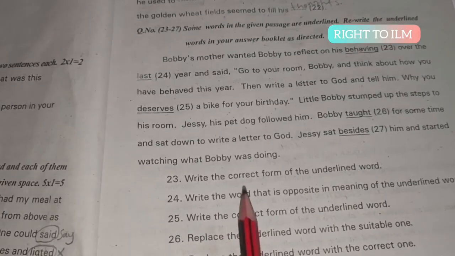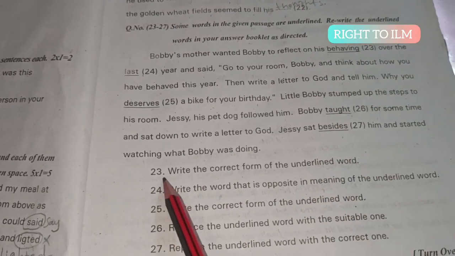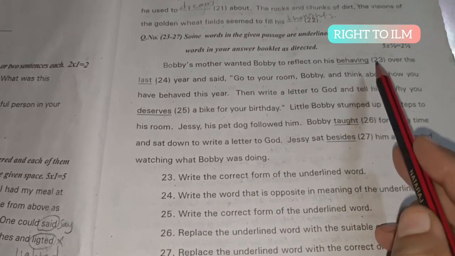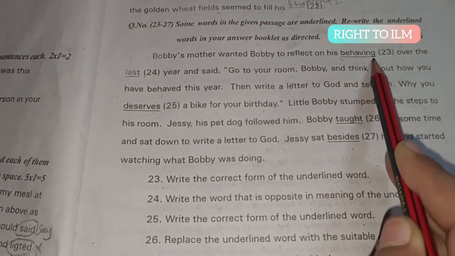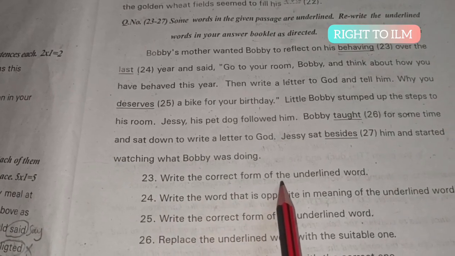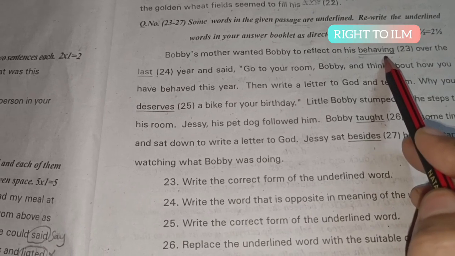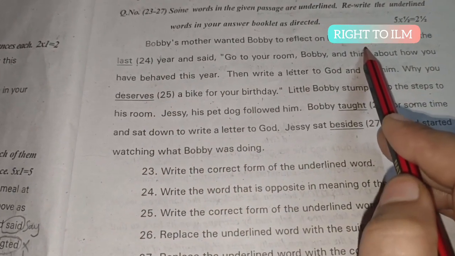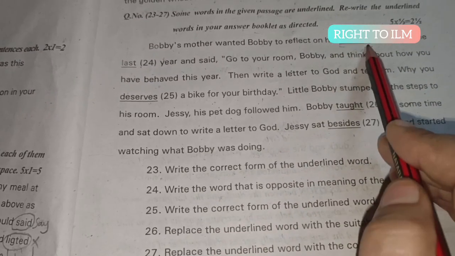Here are the questions. Number 23. Write the correct form of the underlined word. Here the 23 underlined word is behaving. So what you have to do? You have to write the correct form of the underlined word. Behaving according to this sentence, what is the correct form of this word you have to write.